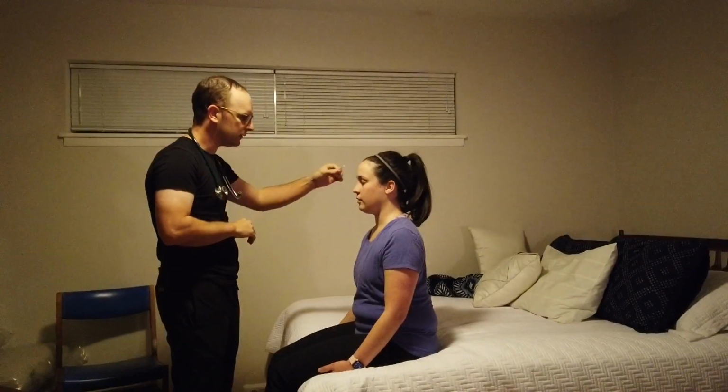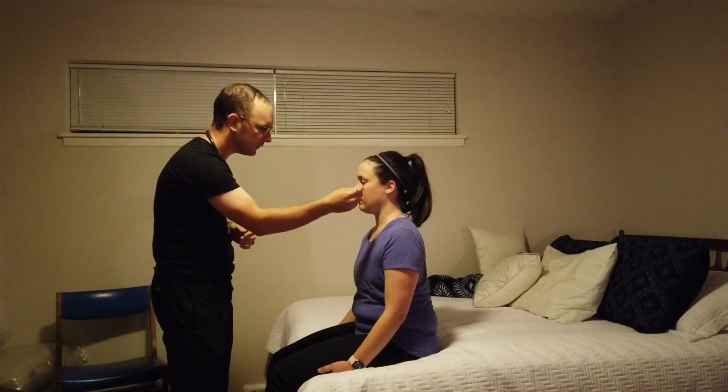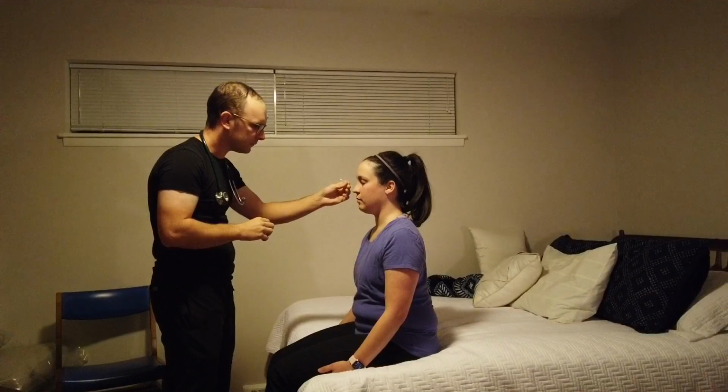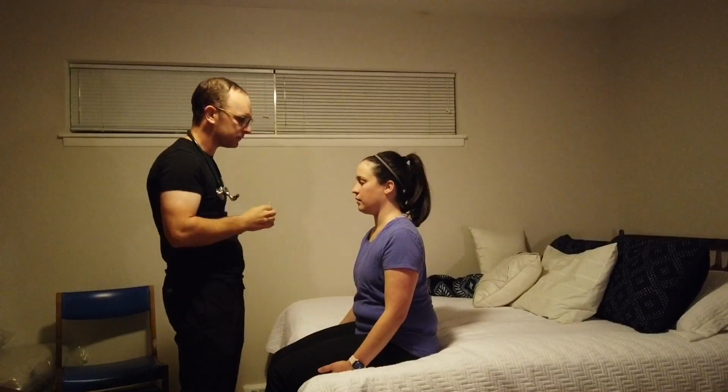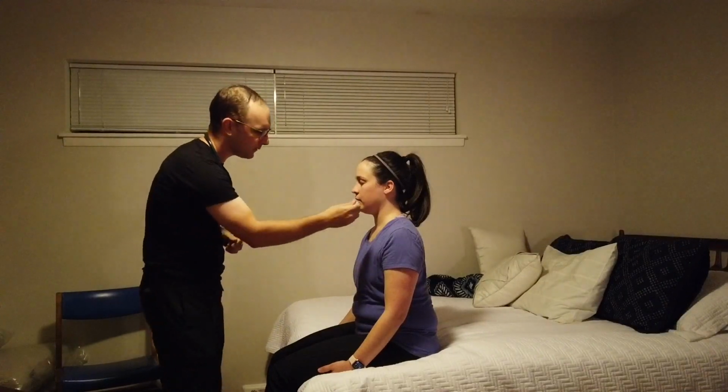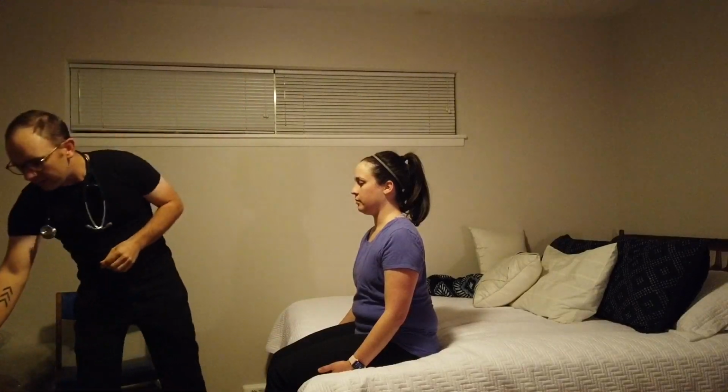Soft. Soft. Soft. Sharp. Sharp. Soft. Soft. Okay. So that test specifically relates to the trigeminal nerve, which is number 5.